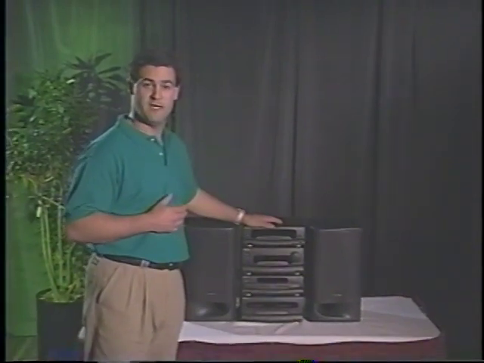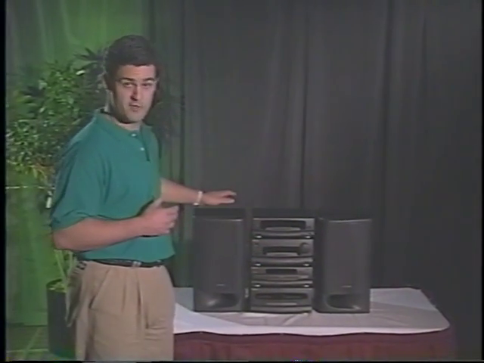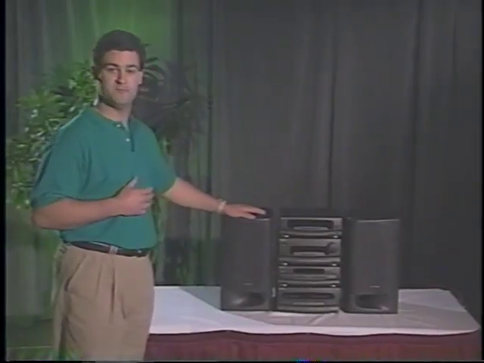So to return to the stereo analogy, the system unit is like the stereo amplifier. The keyboard would be like a CD player, and the monitor would be like your speakers.